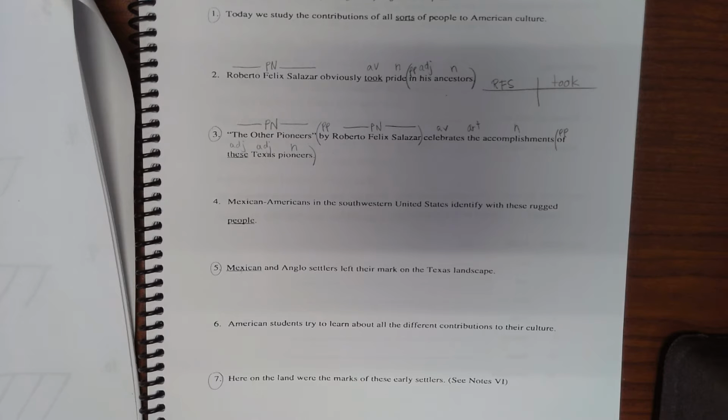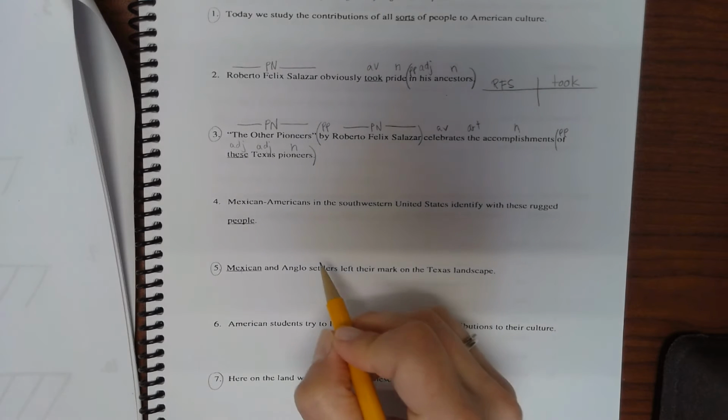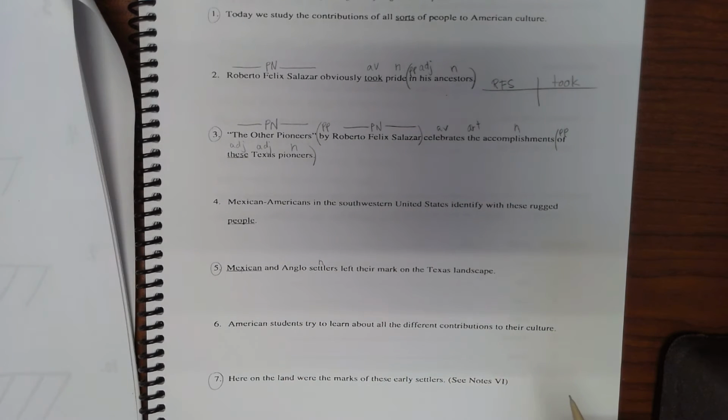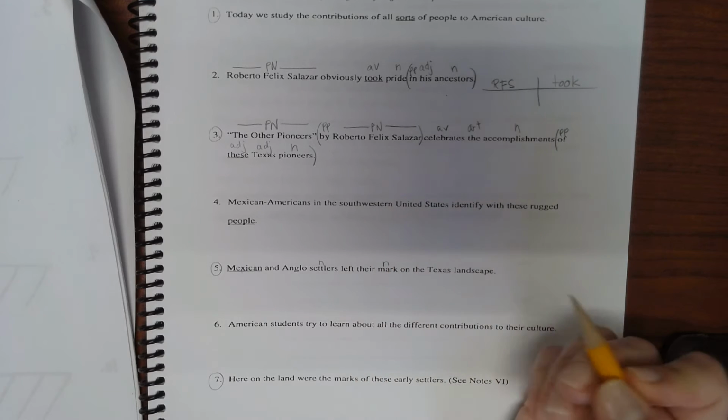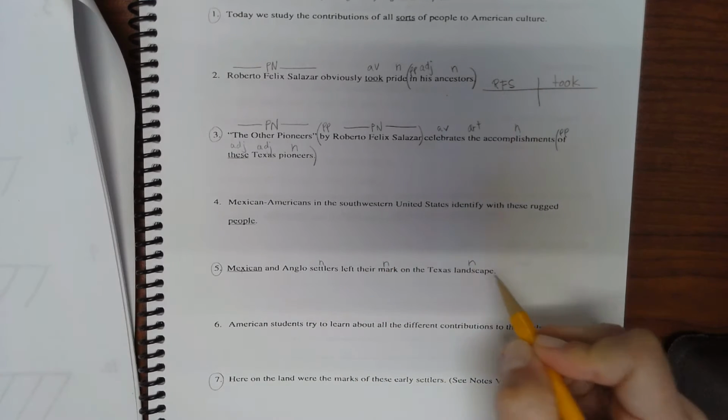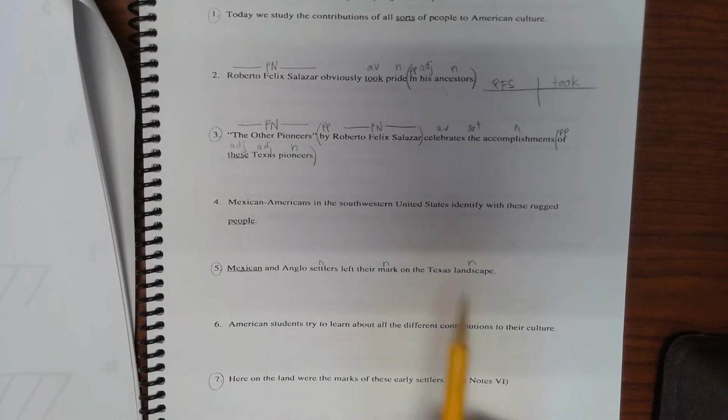Sometimes we're talking about an American who is a person, but sometimes it's used as a describing word like the American flag. So you have to look at context. You have to look at the words in the sentence. So let's go through and find our nouns. Mexican and Anglo settlers left their mark on the Texas landscape. Well, I know settlers is a noun. Oh, mark, that's a thing. Landscape, that's a thing. We've got Mexican and Anglo, and we also got Texas, but I don't know if they're acting as nouns here. Let's check.